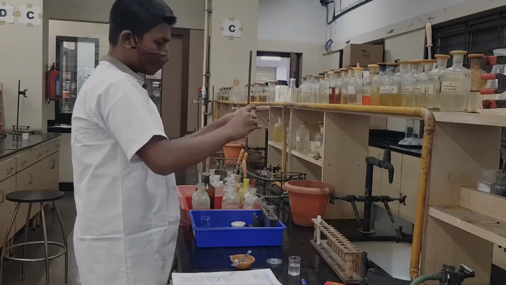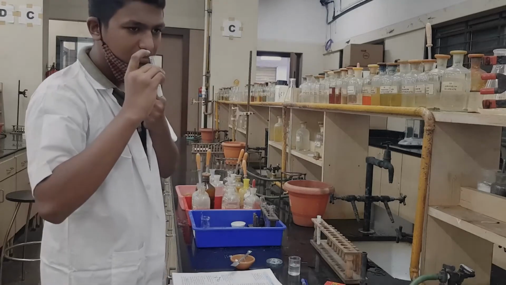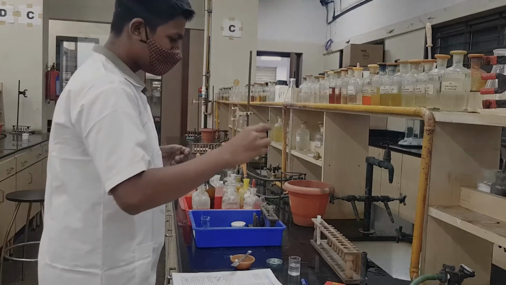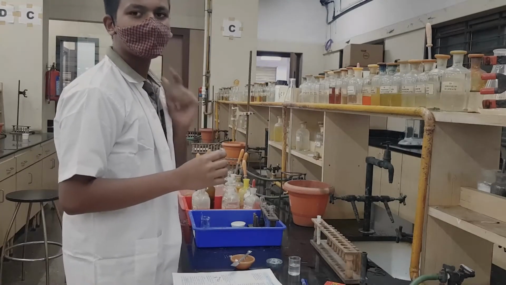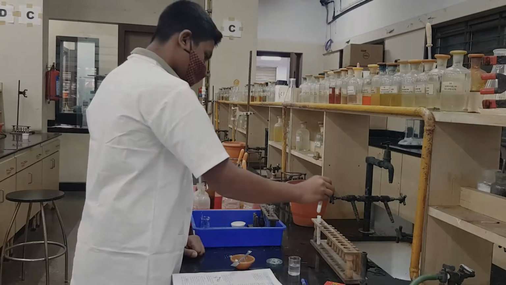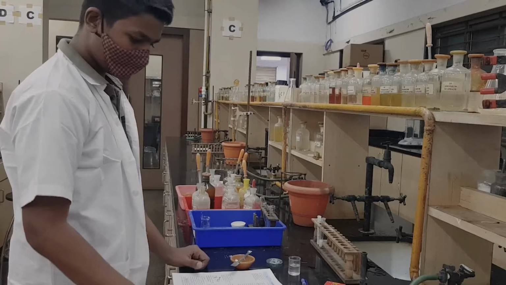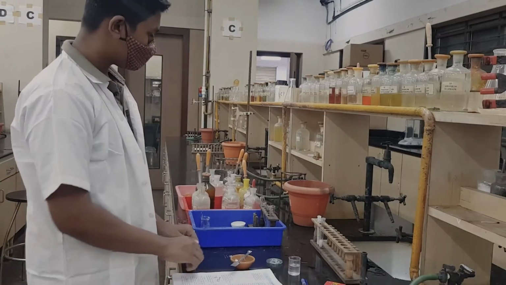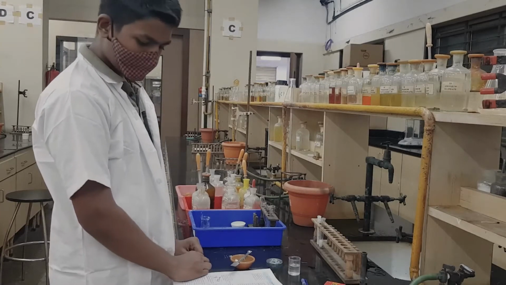You shake it and smell it, and you get the smell of ammonia. So you have smelled ammonia twice now, and that shows group 0 is present. Let us confirm it. As chemistry students we don't depend only on the test; we go further with a confirmatory test. So let us go to the confirmatory test.